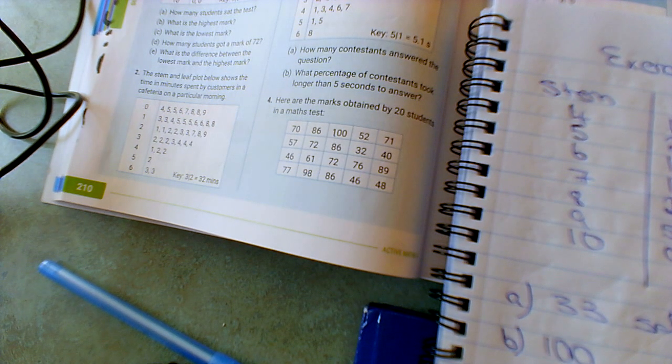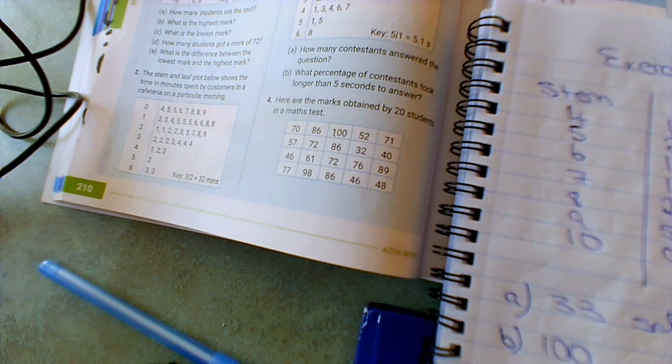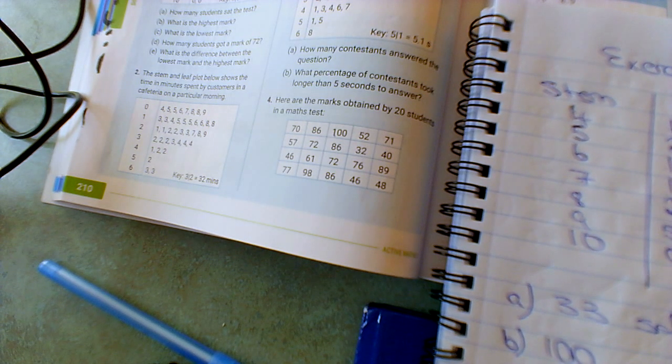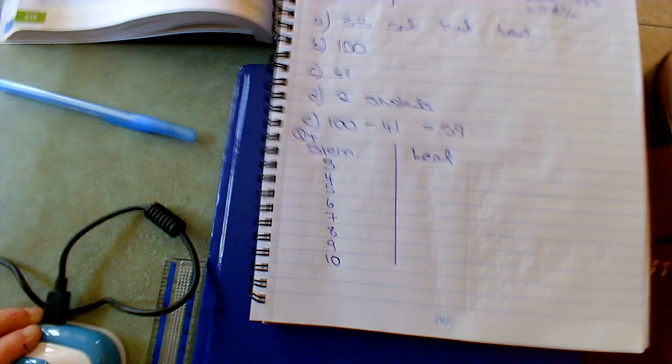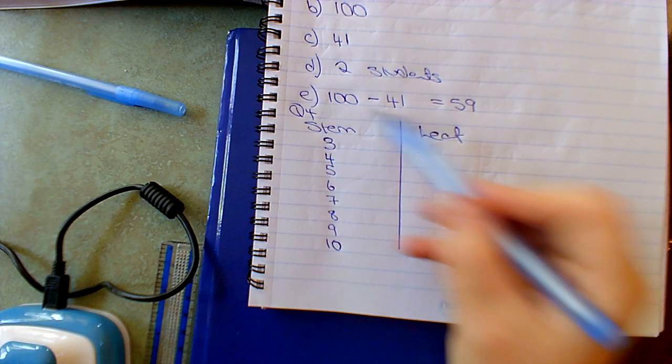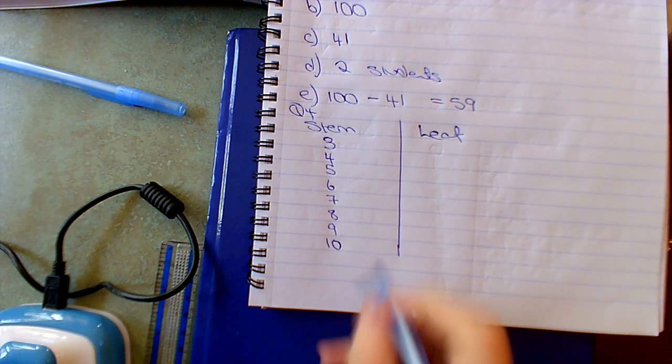Right. What I have here then is I'm going to fill in. So the first one in that, you're going to be able to fill in now. So you'd go along. So 70 is the first one. You'd put 0 in your leaf. Okay. And it's the same for question 5, 6 and 7. You should be able to complete those.